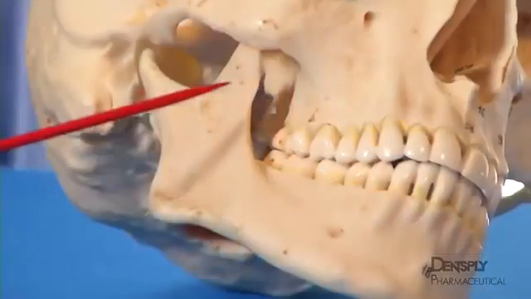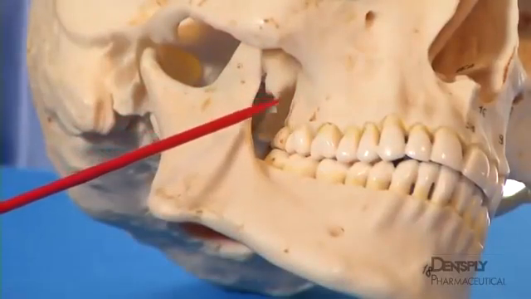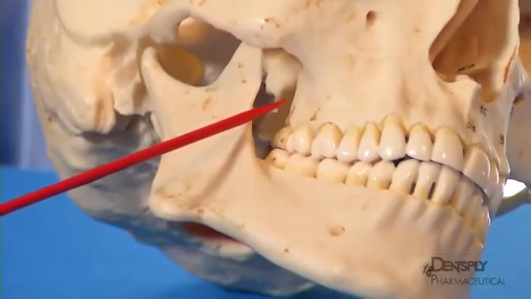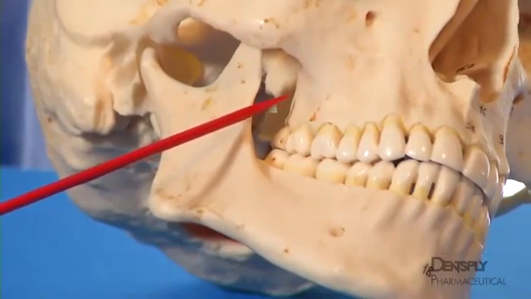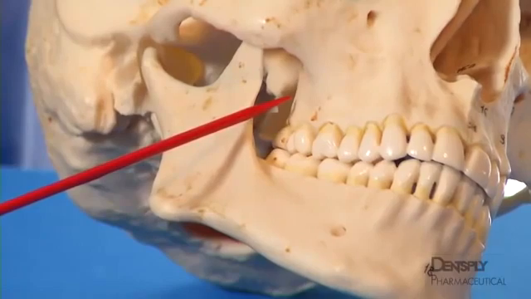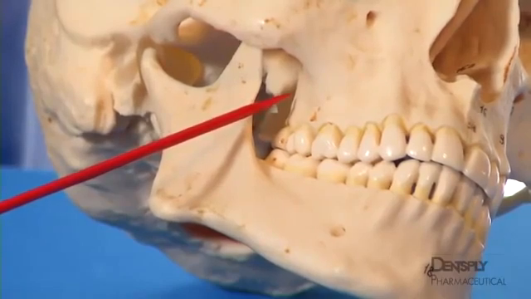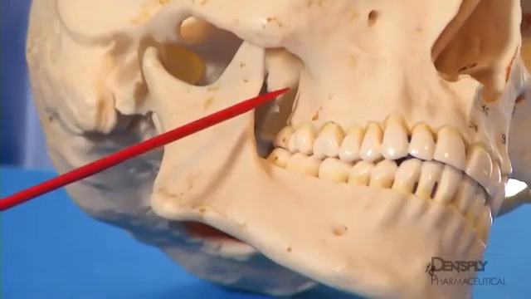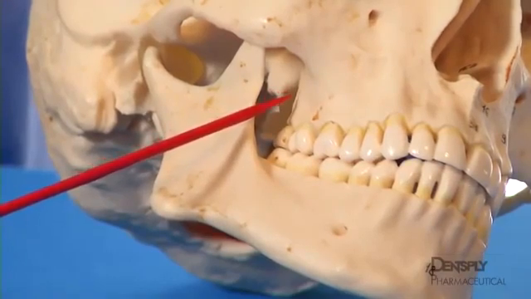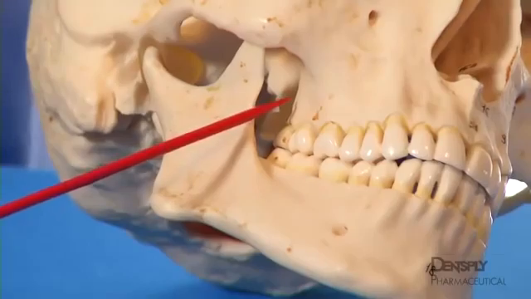The target site for the posterior superior alveolar nerve block lies on the posterior aspect of the maxilla, about 1 centimeter above and medial to the apices of the third molar. The nerve enters the maxilla here through one or more foramina. Because this area is convex, the needle must be oriented in a backward, upward, and inward direction.